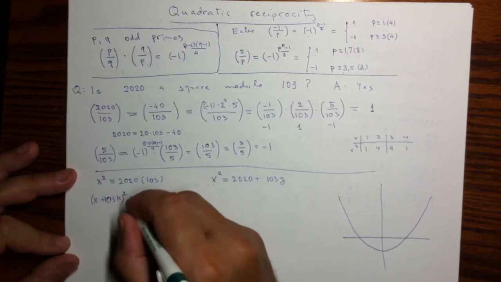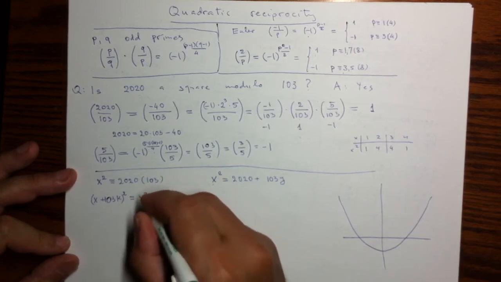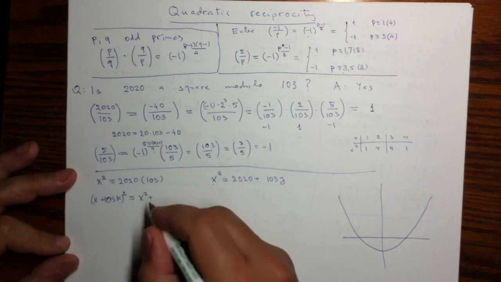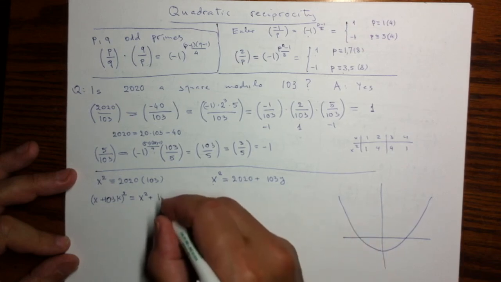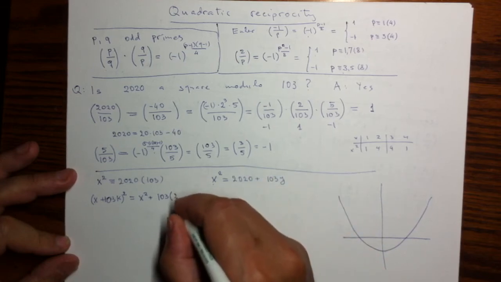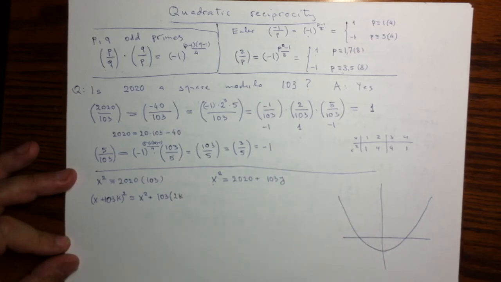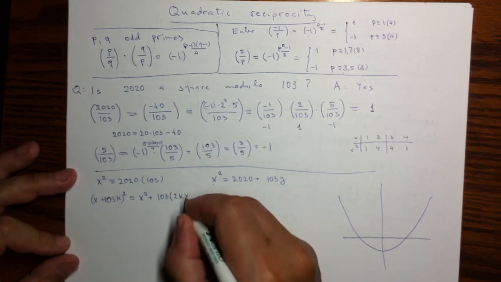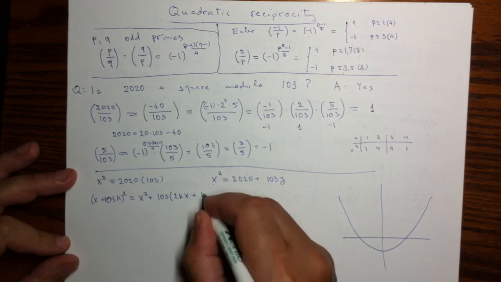in the equation, the square will become the square of the original x plus, I will write it as a product of 103 and everything else, so that will be 2k, right? And sorry, 2kx, and then k squared.